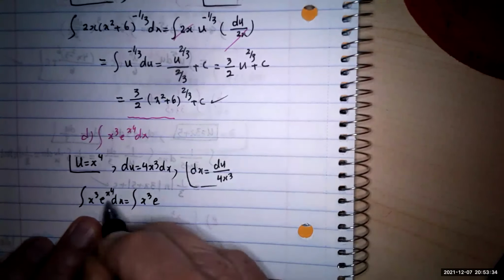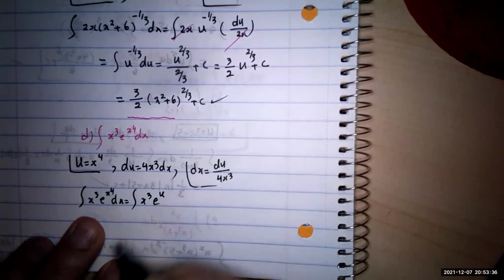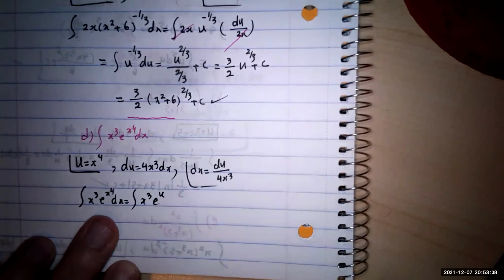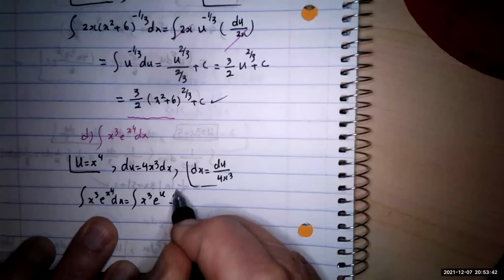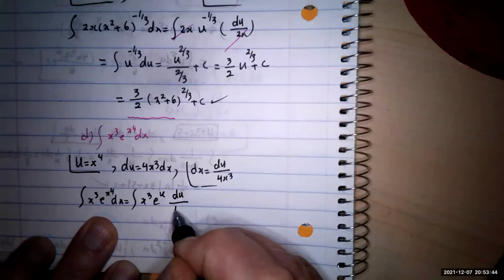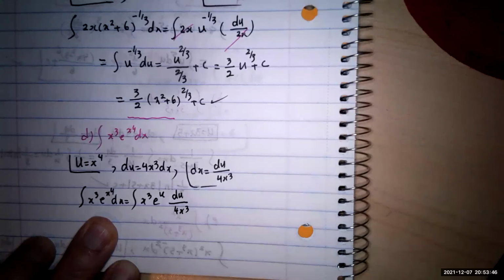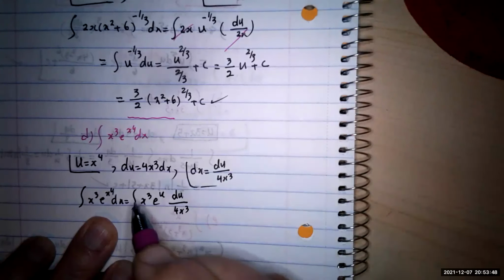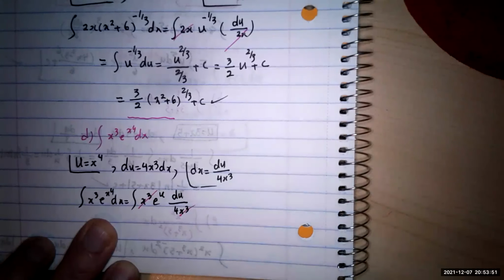e to the x to the 4th is e to the u, dx. So the dx would be du over 4x cubed. So the x cubed and x cubed would cancel out. The leftover is a quarter.